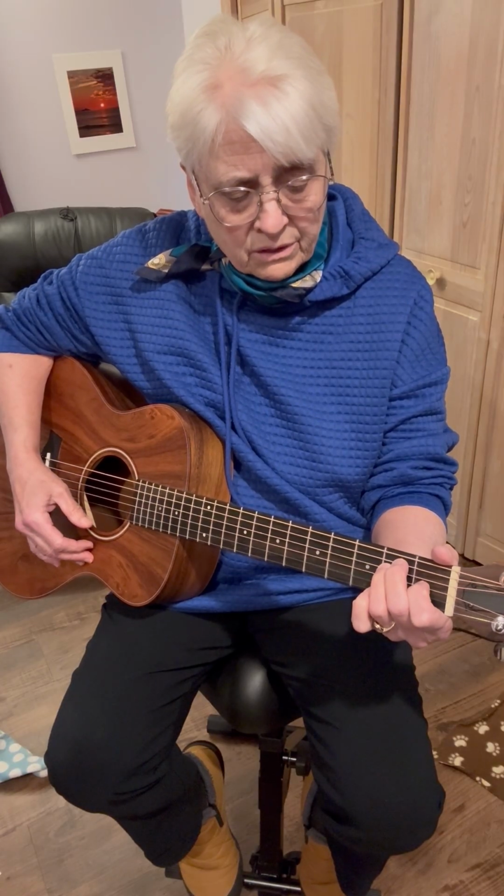My index finger is on the 3rd string, 1st fret. My ring finger, I'm going to skip over it. My ring finger is on the 4th string, 2nd fret. My middle finger is on the 5th string, 2nd fret. So my middle and ring finger sit side by side on the 5th and 4th string.